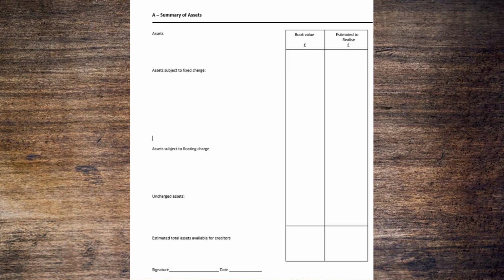And then finally, you've got uncharged assets. So basically, that's anything that isn't covered by the floating charge or fixed charge, or more likely, if there isn't a fixed or floating charge in place, then all of the assets will be classed as uncharged.